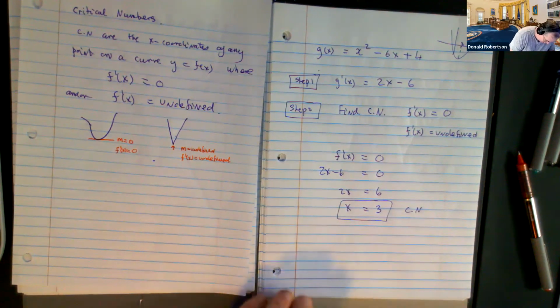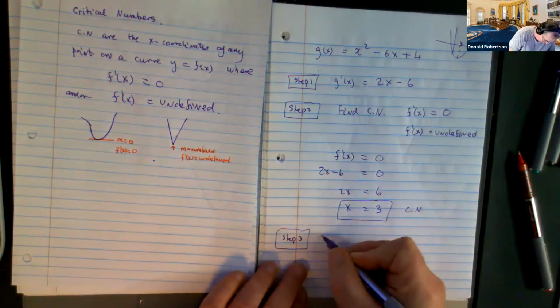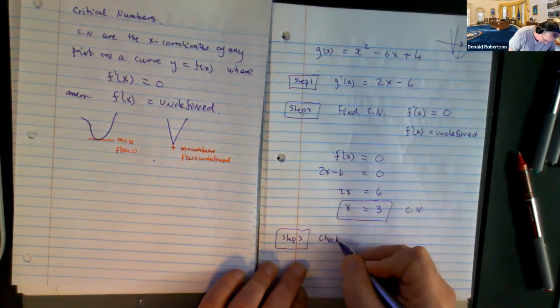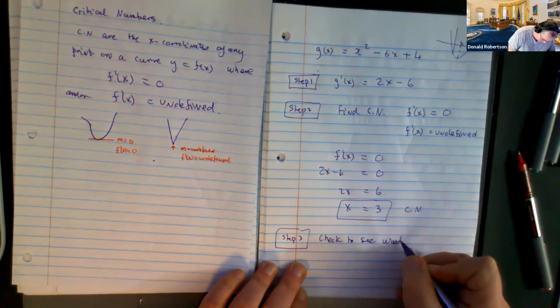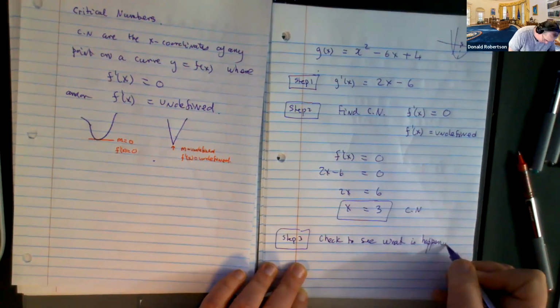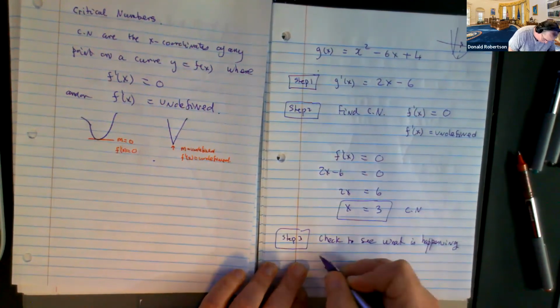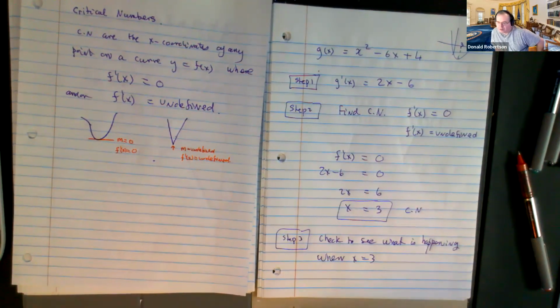And step 3, which we're not doing right now, is we check to see what is happening when x is 3. Couldn't I just plug that into Desmos and have a look and say, oh, it's a local min there, or oh, it's a local max there? I could do it that way. And you can also do it algebraically.